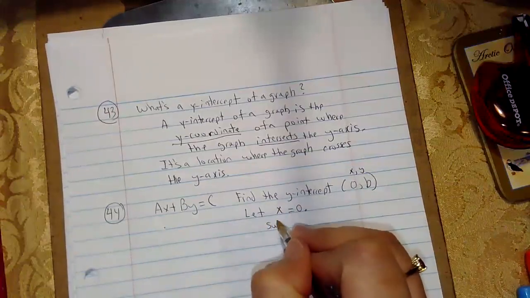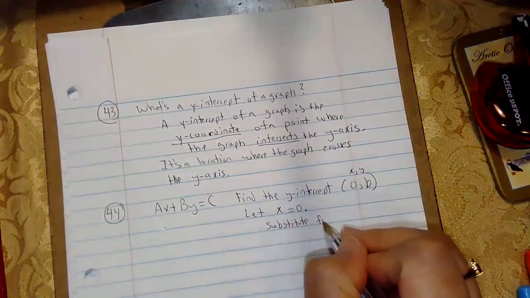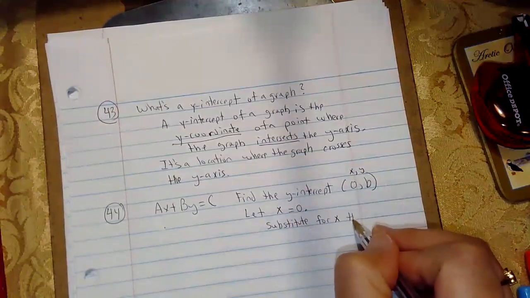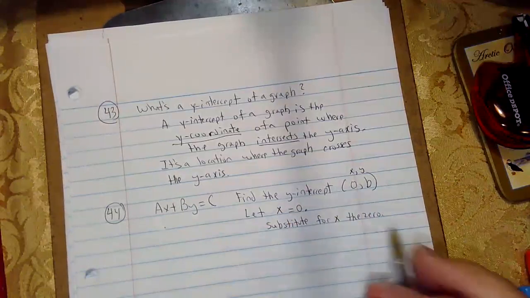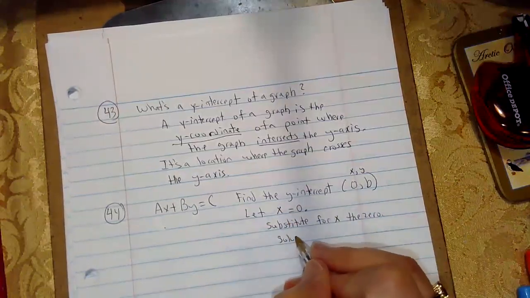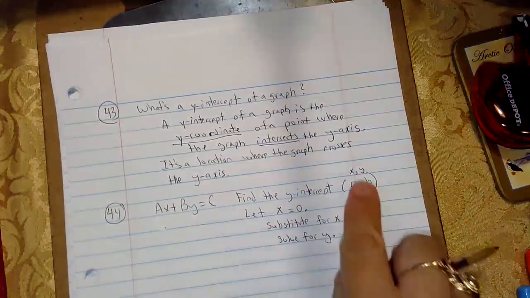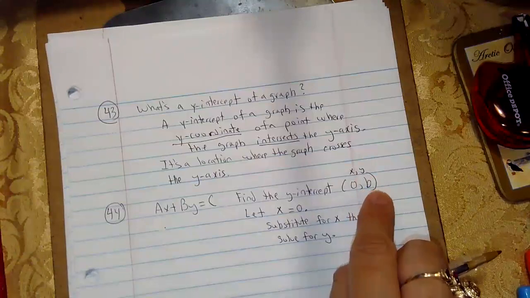And you'd have to substitute the 0 for x. And then you'd have to do your algebra and solve for y, which they call the b coordinate.